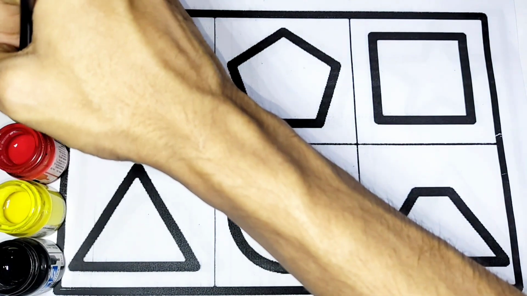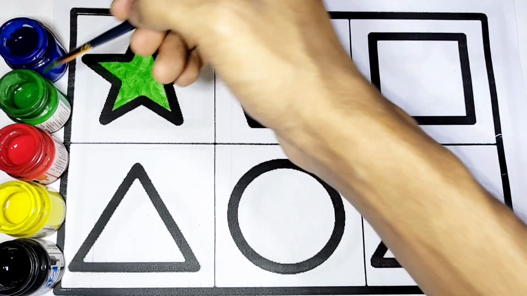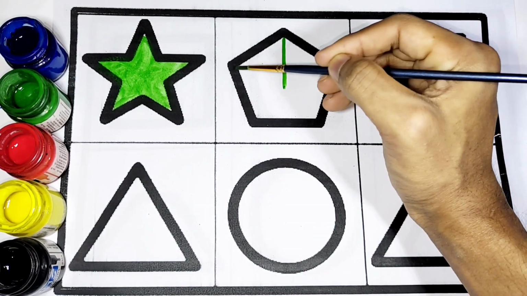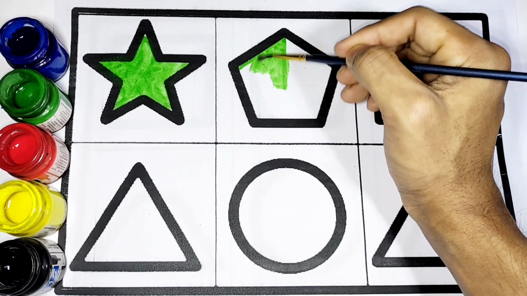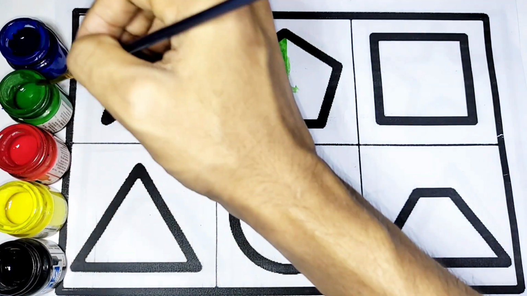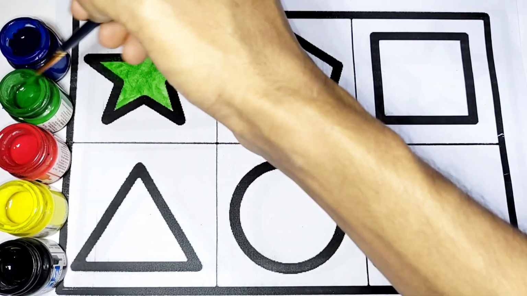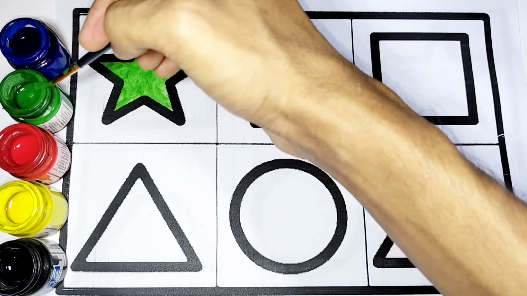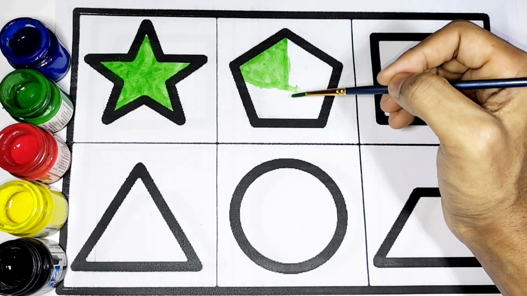We are again using green color. The color of green.